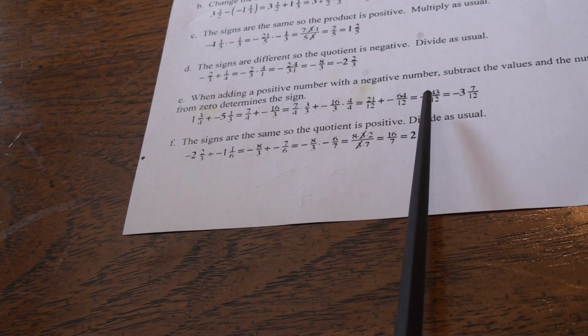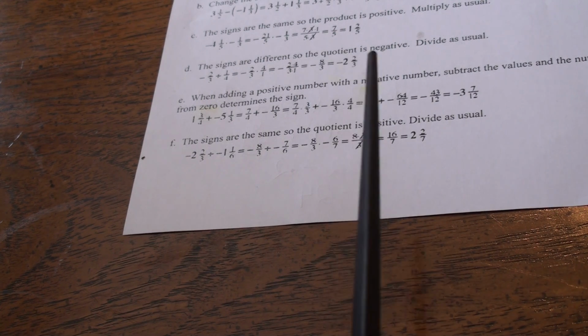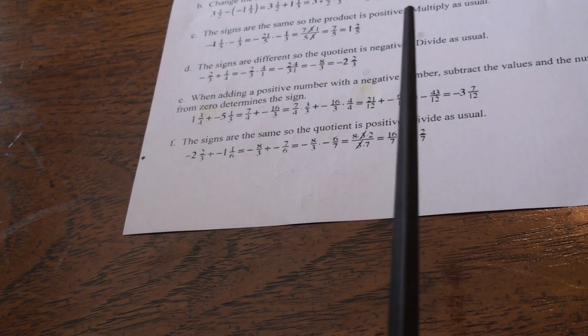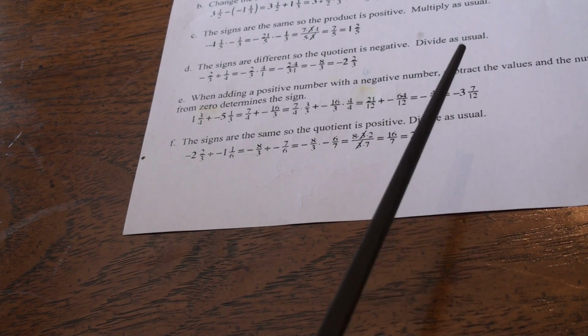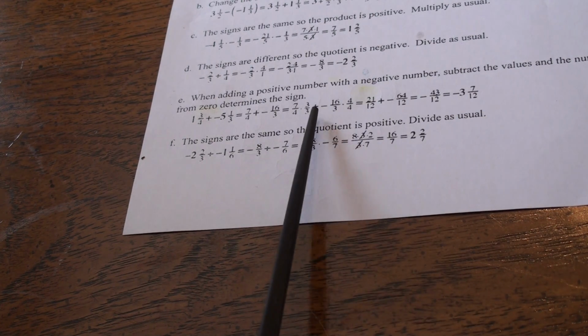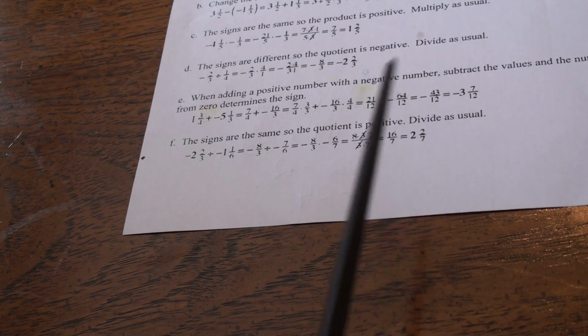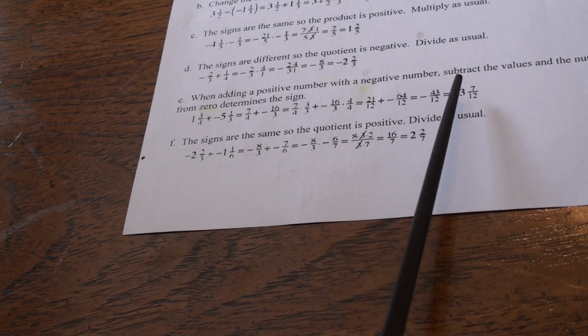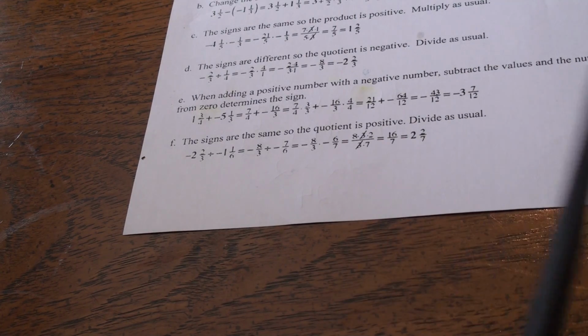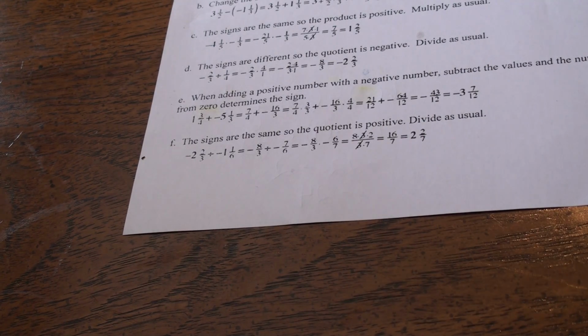So in this case, 12 goes into 43 3 times. 36 would be the number. So I have negative 3, since my numbers were all negative. 43 minus 36 will give me 7, and my denominator stays at 12.